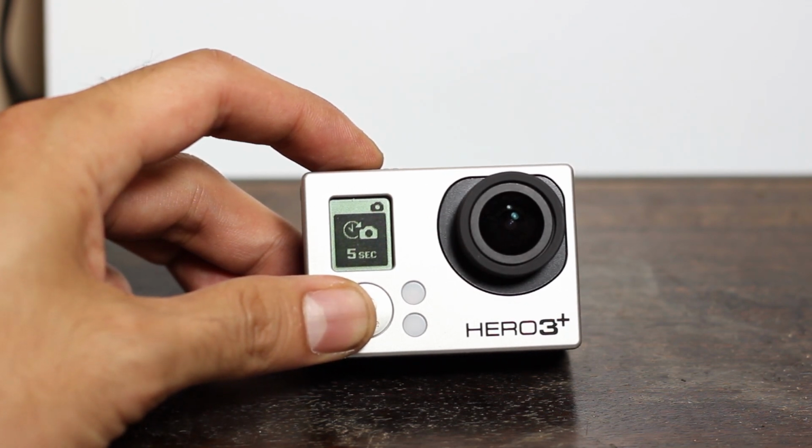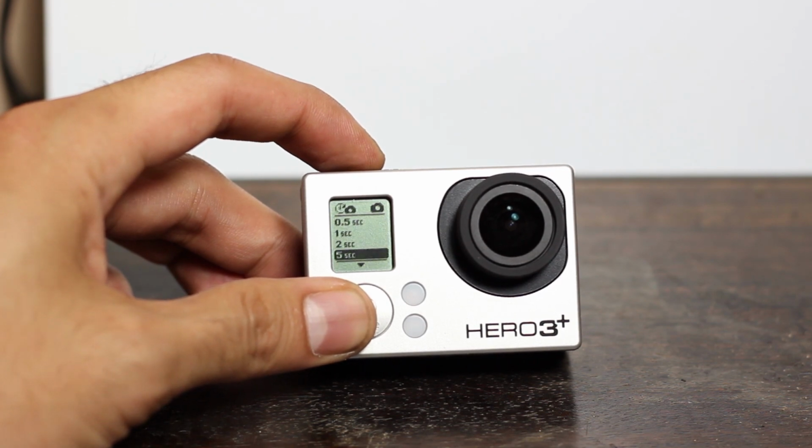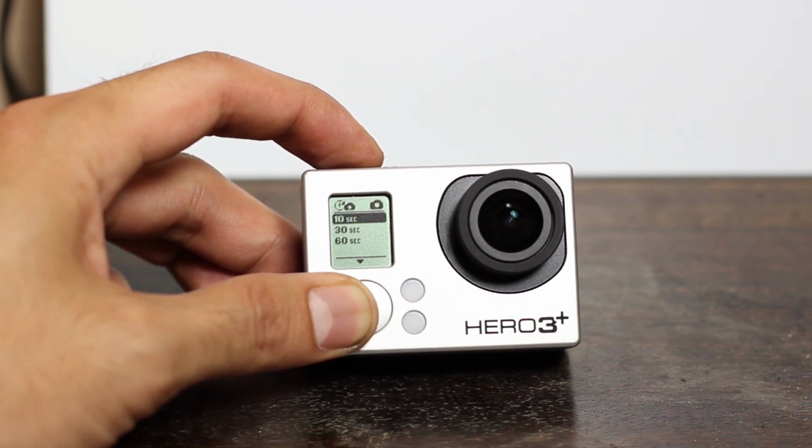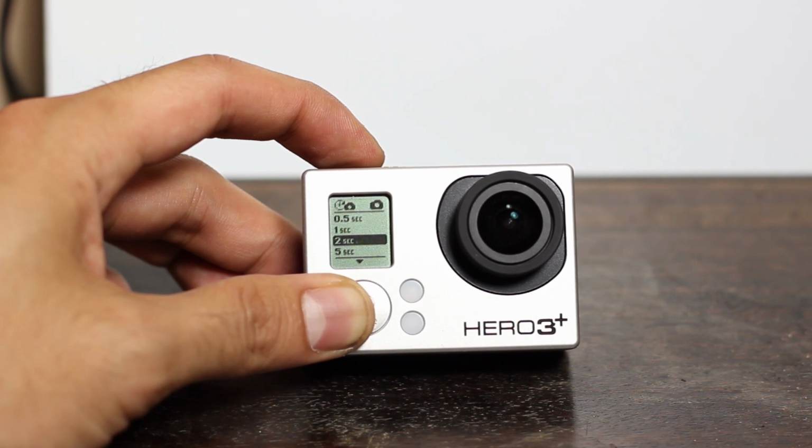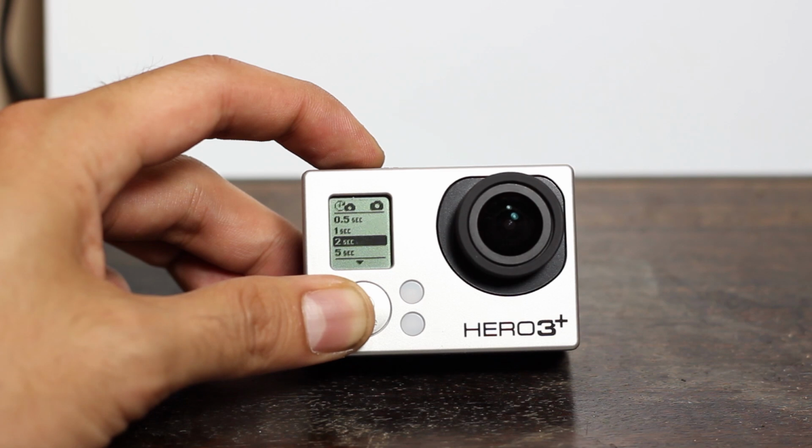Right now it's set for 5 seconds. And what this allows you to do is set the interval for pictures that are taken. So if you've got some fast moving object, if you're taking a time lapse of cars driving around, you can set it for 1 second or 2 seconds. And what this does is it'll take a picture every second or 2 seconds. And this is how you get that time lapse.